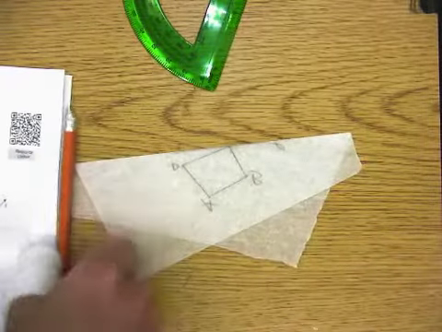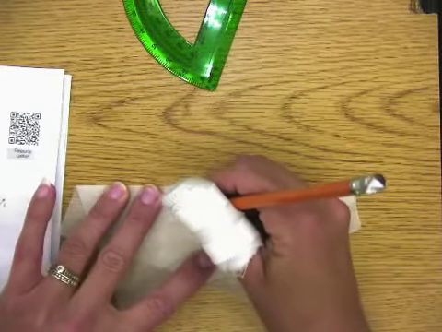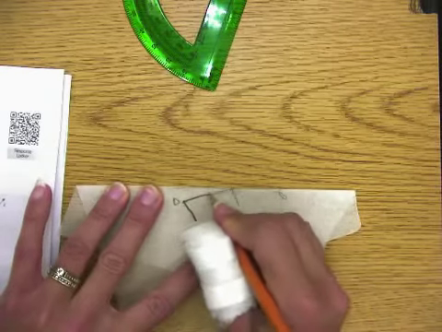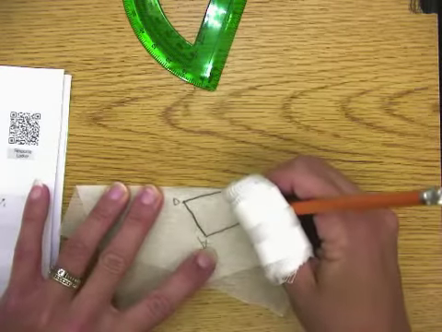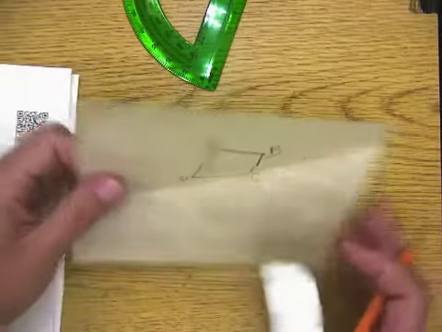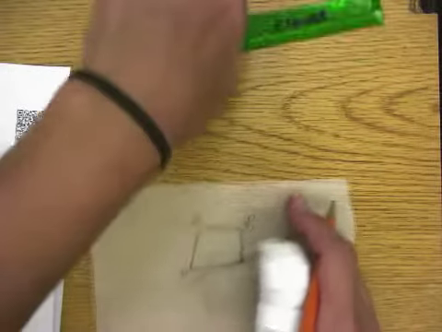And when I trace the quadrilateral, almost like magic, you see there's a little impression of it left on the other side of the line.